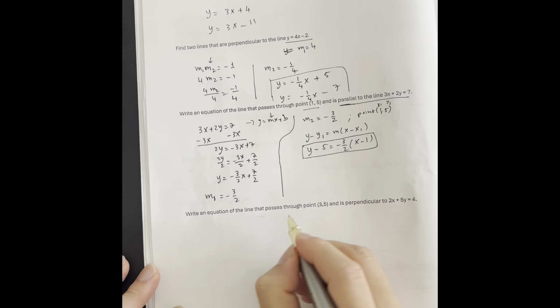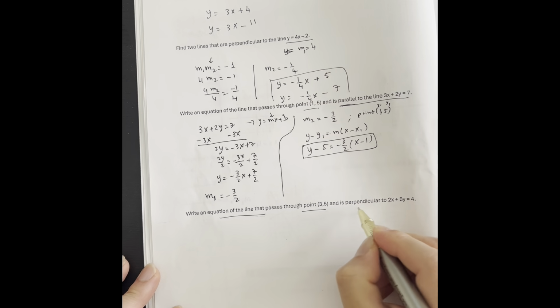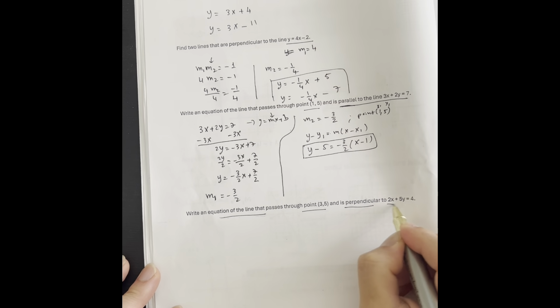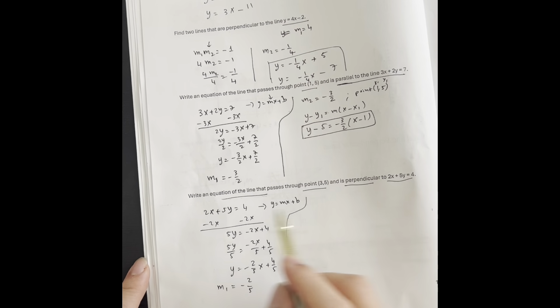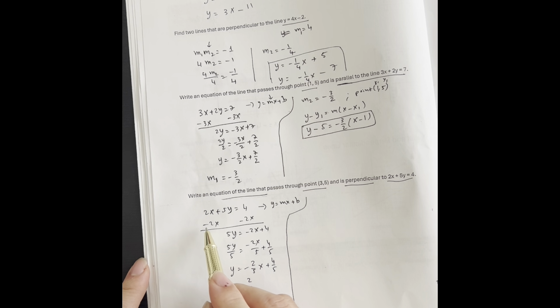So this one is similar. We want to find the equation of the line that passes through this point, but this time perpendicular to this line. So let's find the slope of this one. We convert this equation to the form y = mx + b. So we can subtract 2x on both sides. So we get 5y equals -2x plus 4. Then divide by 5. So we get y equals -2/5 x plus 4/5. So the slope of this line is -2/5.